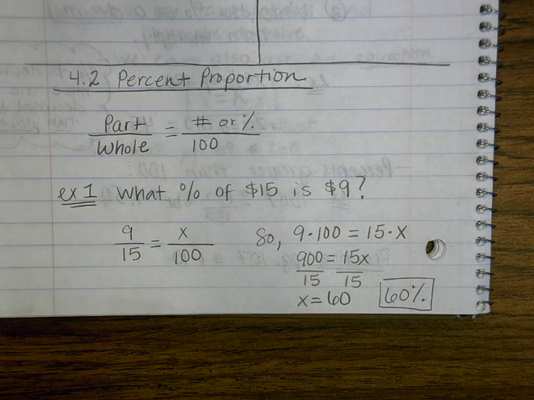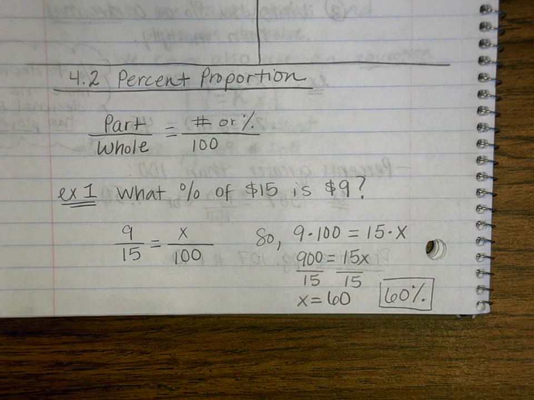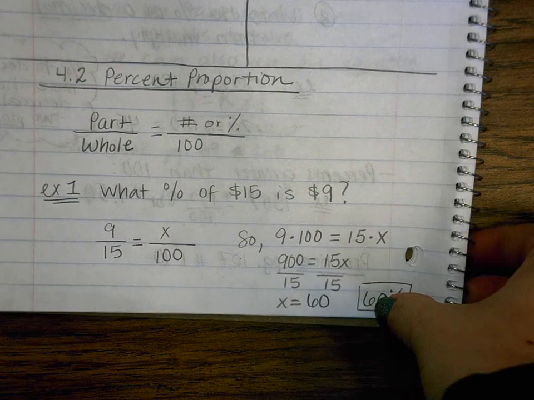Make sure when you write your answers, if they're asking for percent, that you put the little percentage symbol next to it. Otherwise, I'll mark it wrong. I'll say that again. When you write your answers, put the percentage symbol next to it. Got it? Okay. All right.